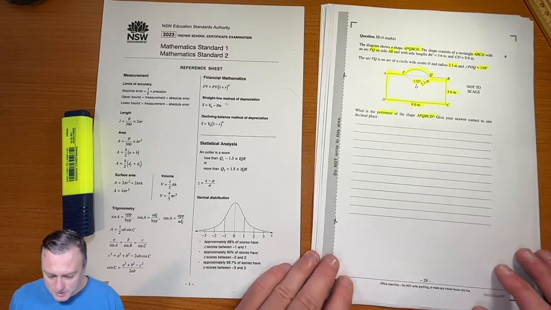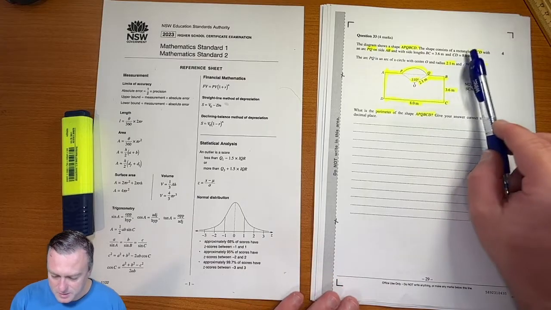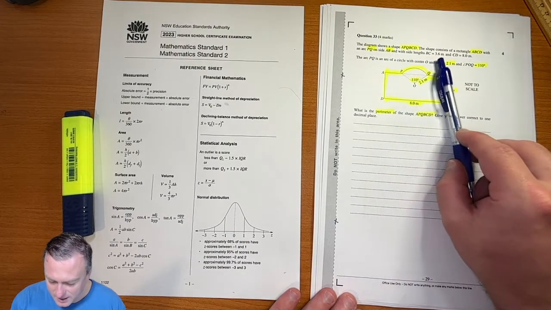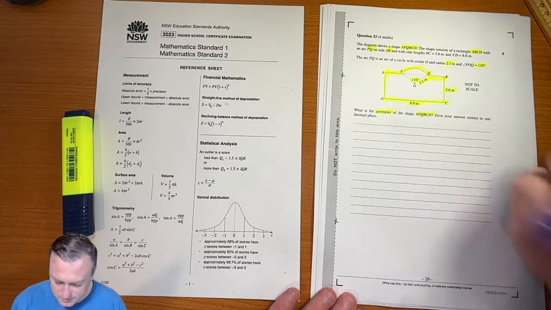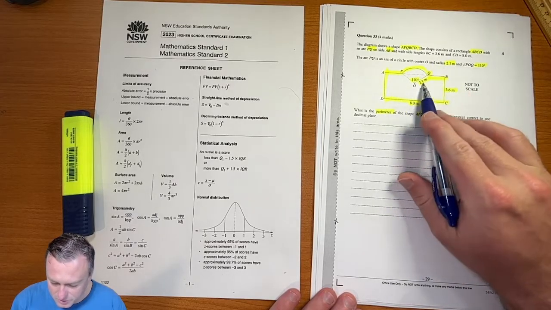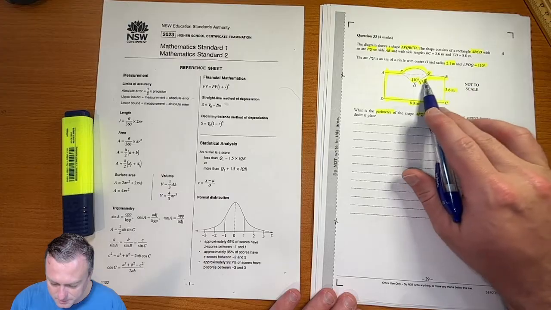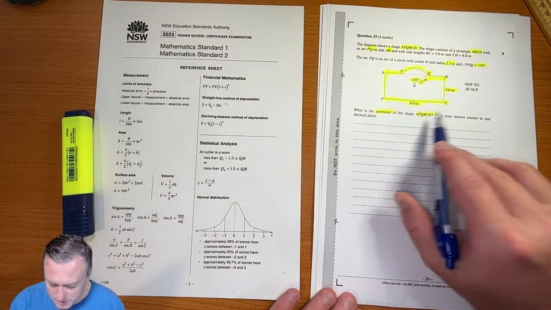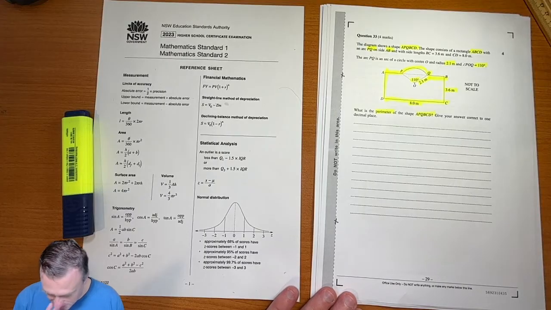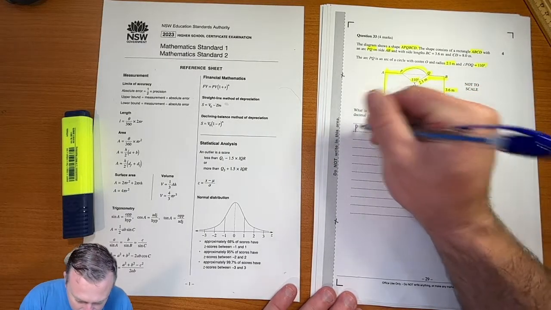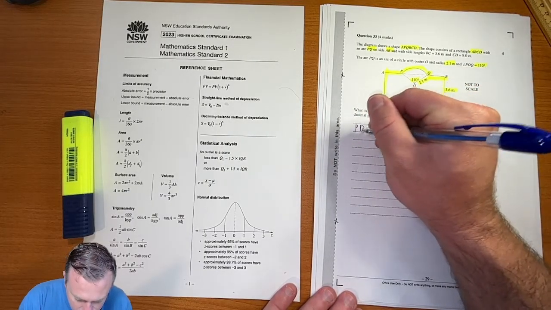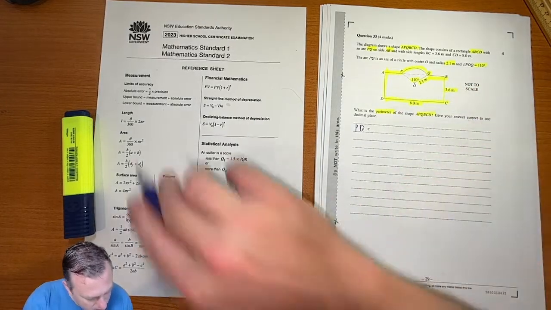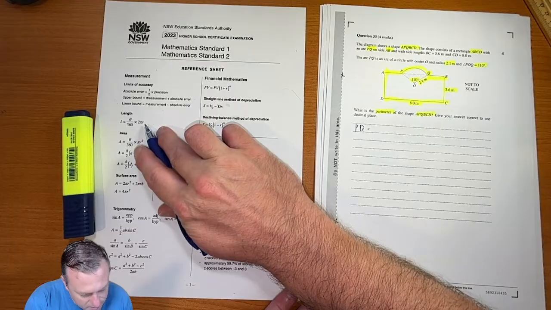The diagram below shows a shape that consists of a rectangle ABCD with an arc PQ on side AB. The length ABC is 3.6, and the radius is 2.1. POQ is 110 degrees. Radius is 2.1. Give the answer for the perimeter. So we want to find PQ. So this one here will work. So that's the length of the arc.